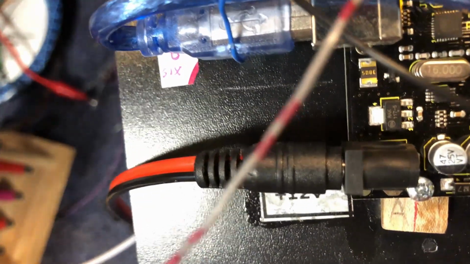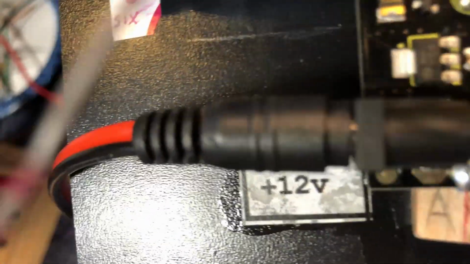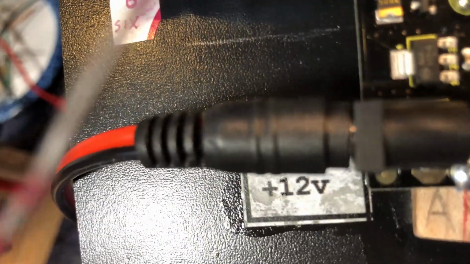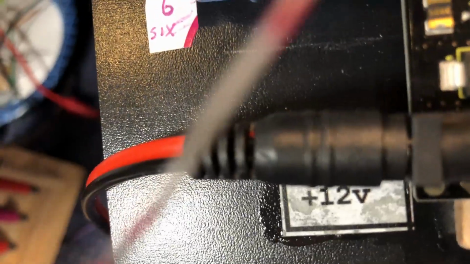So now I've got it wired directly to the 12 volt DC-DC converter.